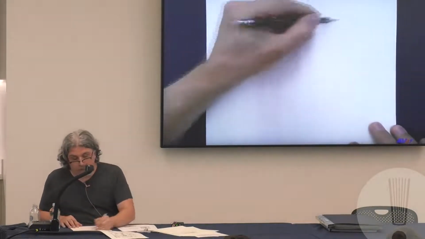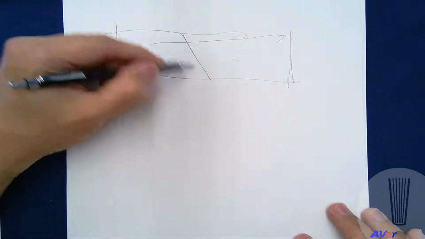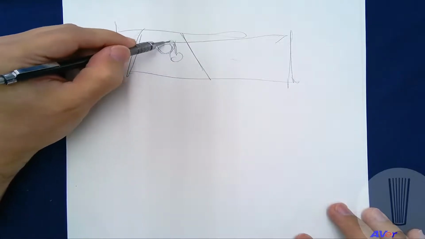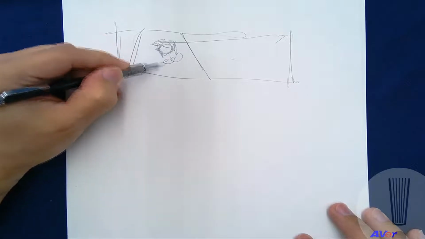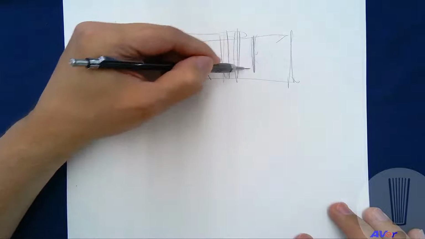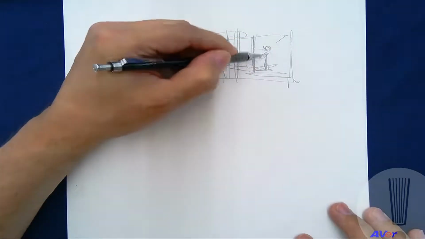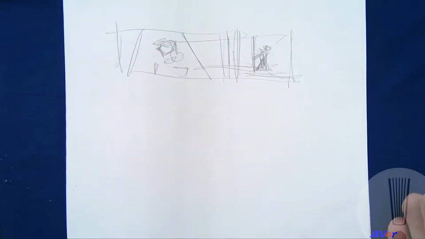We could switch the angle here, setting up a different dynamic. Got this person lurking in the shadows, but they're smaller, so they're less imposing.